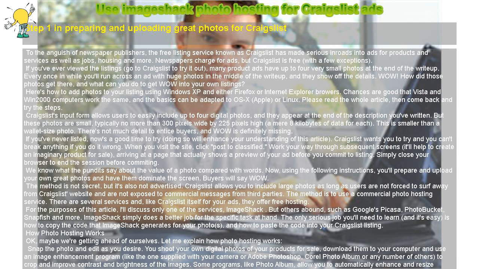Required tools: computer. Useful links: ImageShack FAQs, Craigslist FAQs.